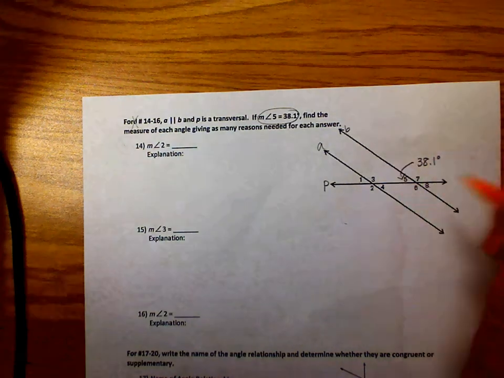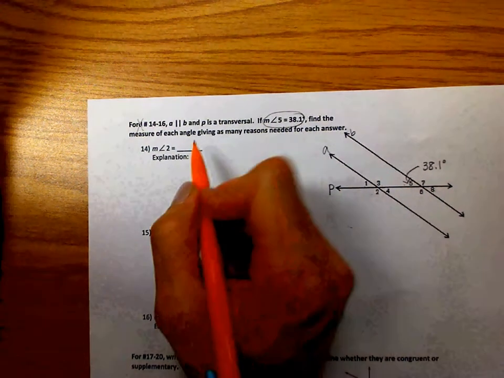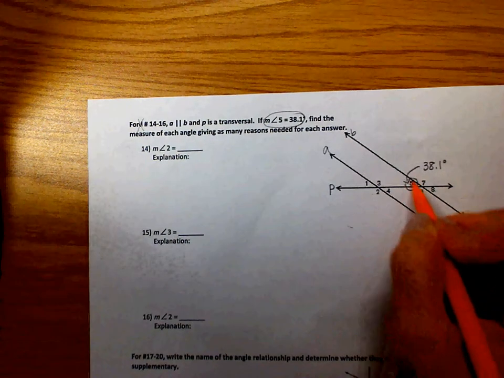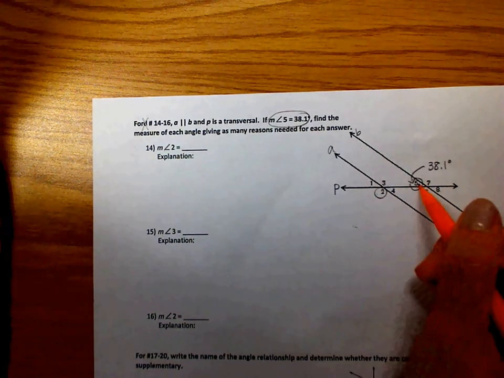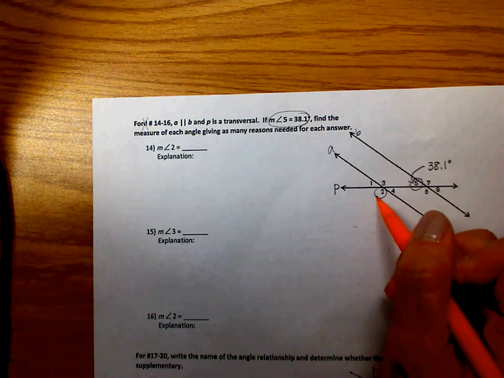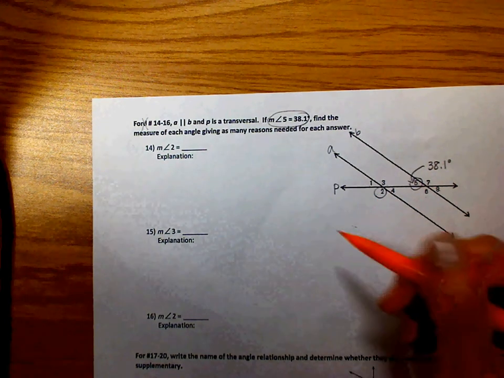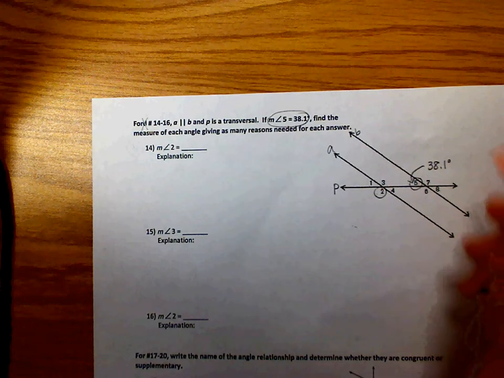All right, so let's see. Let's try finding the measure of angle 2. Now, there is no special relationship between angle 5 and angle 2. They're not alternate interior, not alternate exterior, not same side interior, not same side exterior, not linear pairs, and not vertical. But it's still possible to figure it out. It's just going to require a couple of steps. There are so many ways to go about this. I'm going to give you one example, but this is just one.